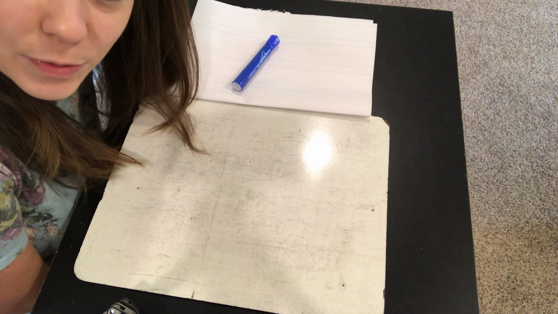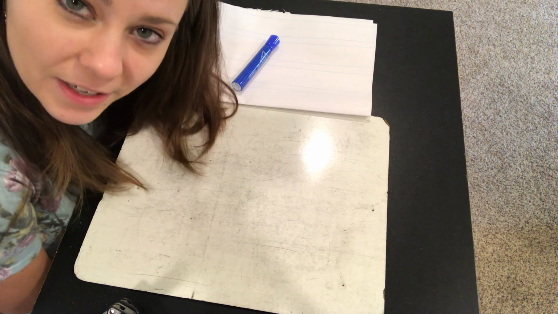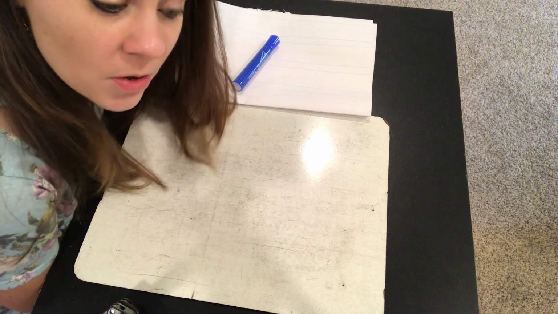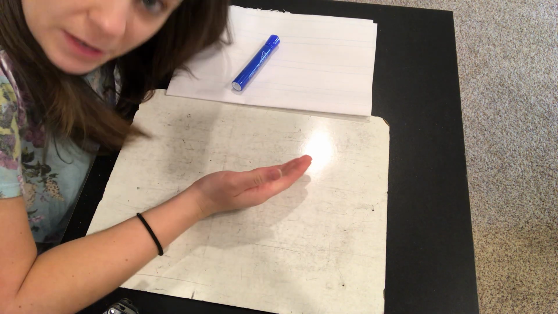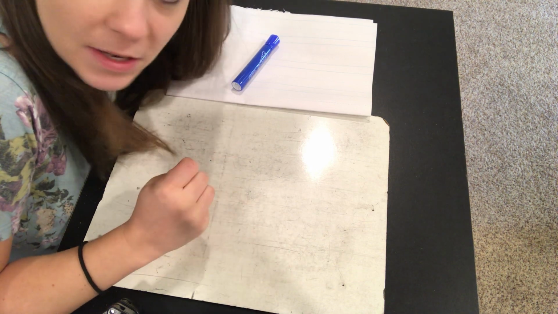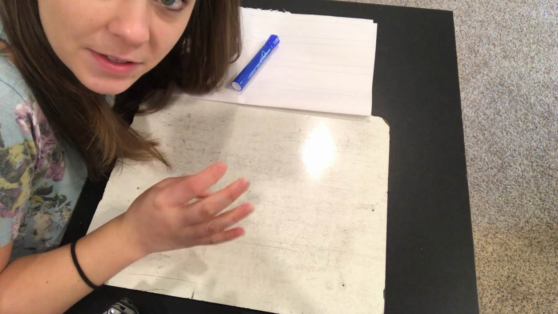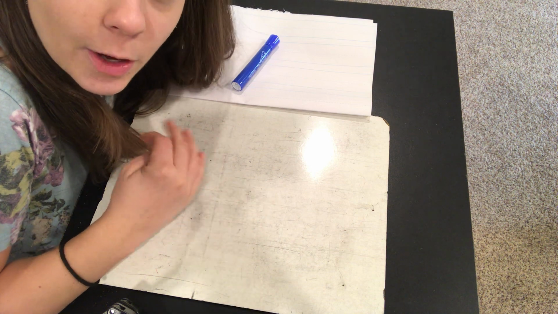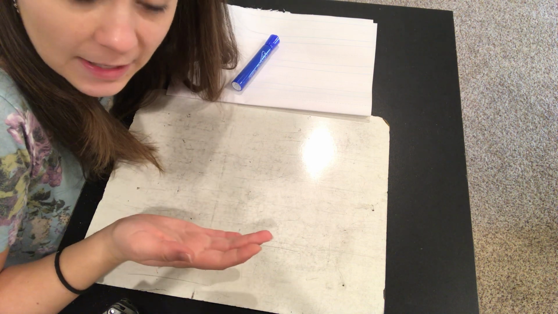Hello everybody. So this week in math, we are going to be focusing on addition and subtraction. We have broken it down to where the first week we focused on addition and then the next week we focused on subtraction. This week is going to be mixed together, and so you're going to have to listen for key words to help you know if we are adding or subtracting.